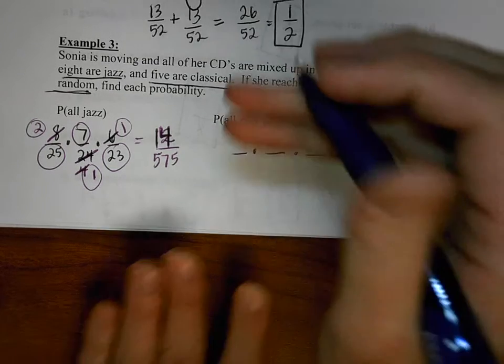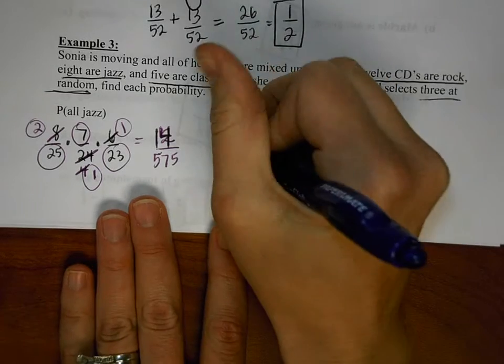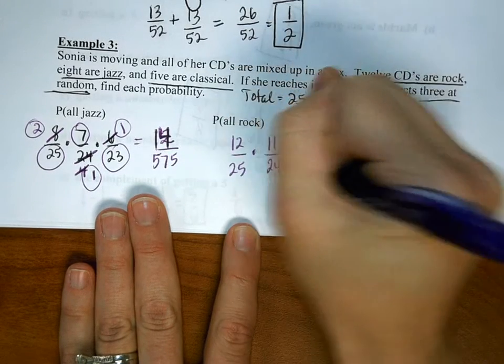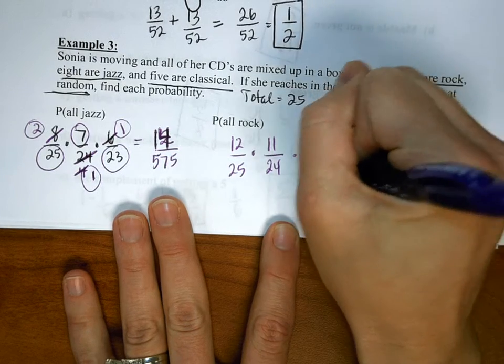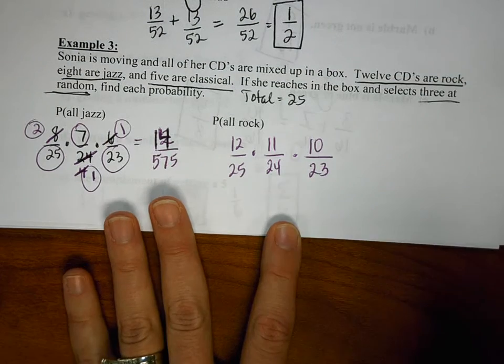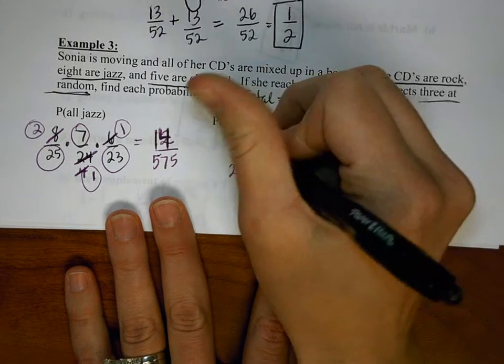12 out of 25. Very good. 12 out of 25 are rock. Good. 11 out of 24 and 10 out of 23. So now we can reduce. It doesn't matter how you reduce. You might do it differently than me, but I'm going to go with 12.